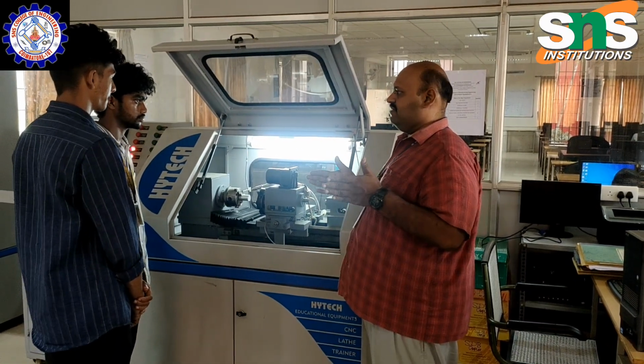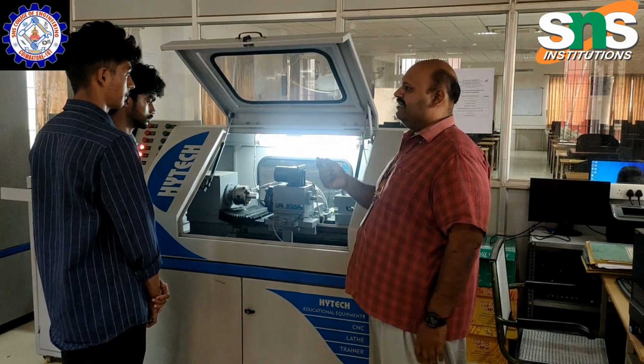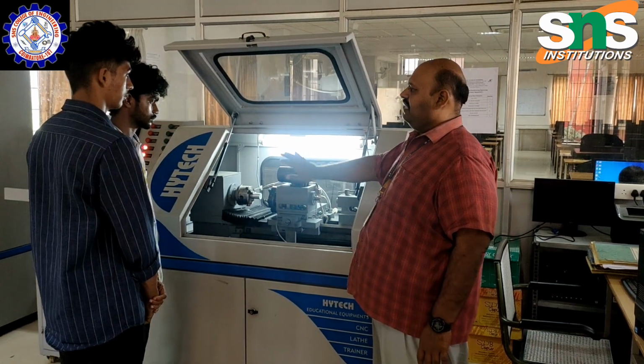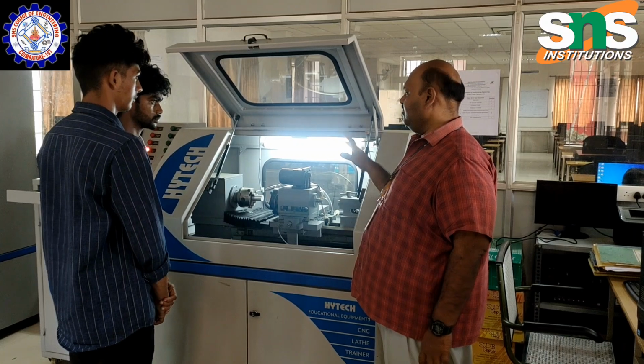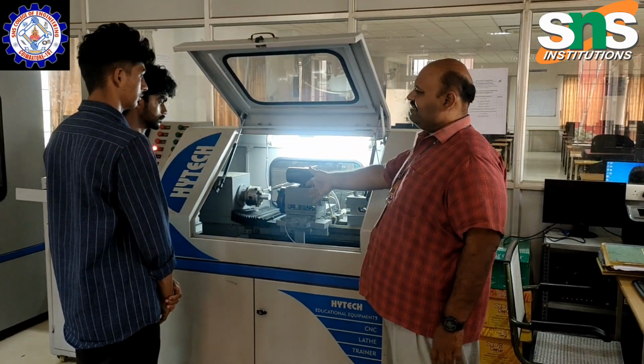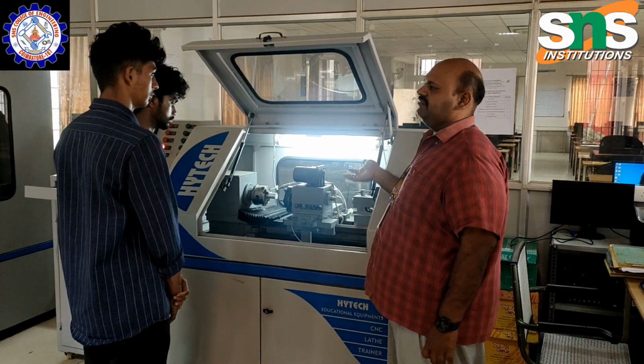All these operations can be performed in one single setup. You do not disturb the job at any point. You do all the operations specified in the drawing in the same single setup. That is the true advantage of this machine.